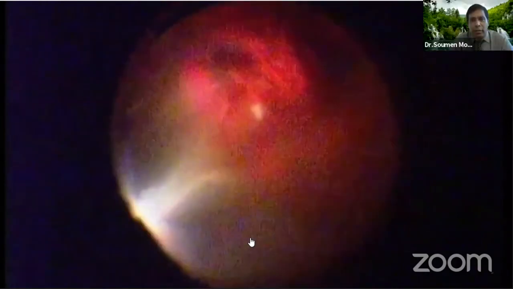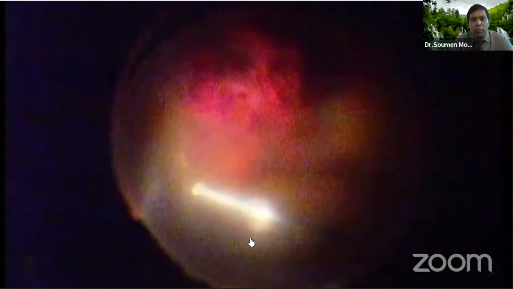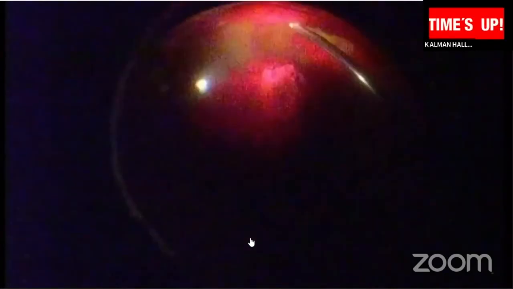Vitrectomy is done, clearing the vitreous hemorrhage. Now we can see a blob of clotted blood, which will actually guide us to the region where the foreign body is impacted.